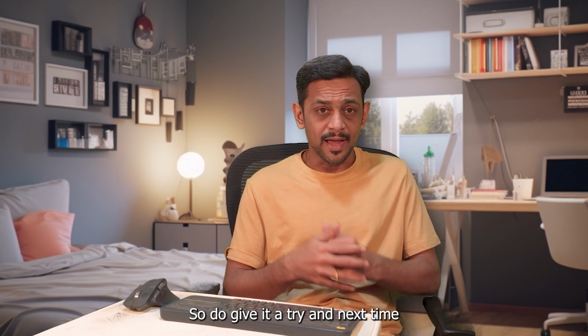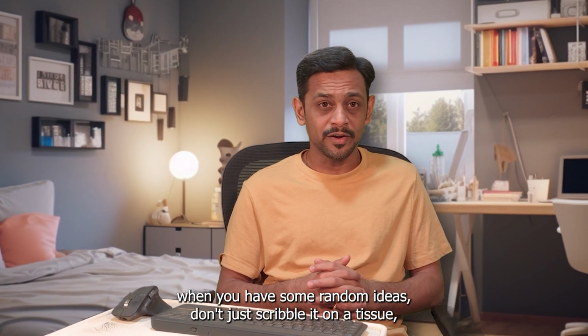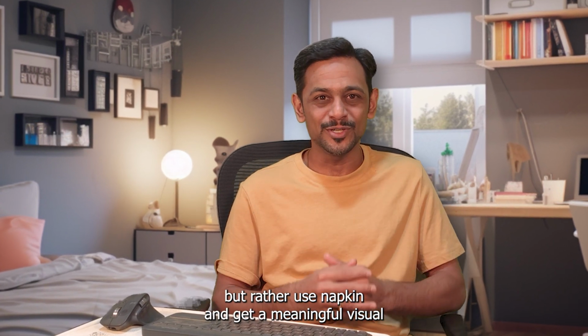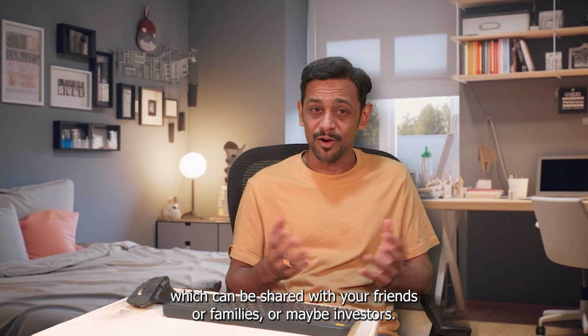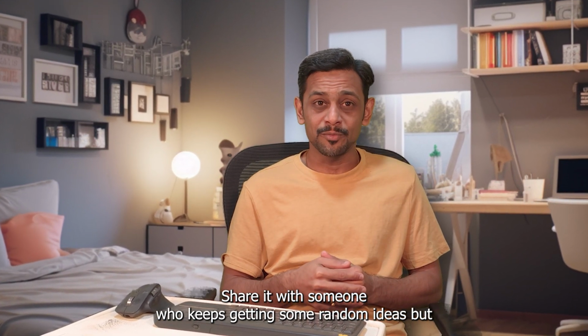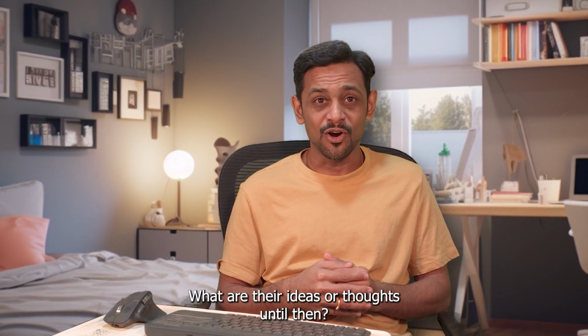So do give it a try, and next time when you have some random ideas, don't just scribble it on a tissue, but rather use Napkin and get a meaningful visual which can be shared with your friends or families, or maybe investors. Share it with someone who keeps getting some random ideas but aren't able to share what are their ideas or thoughts.